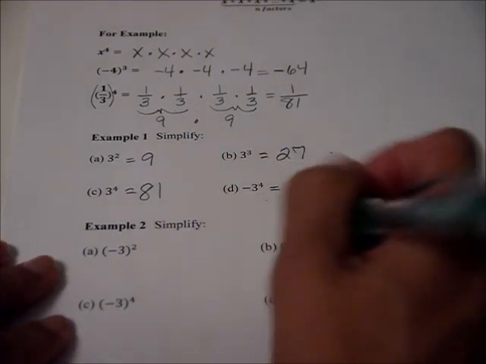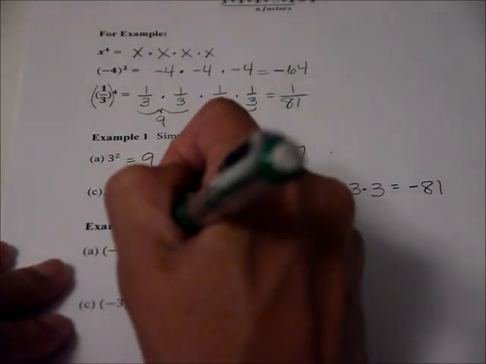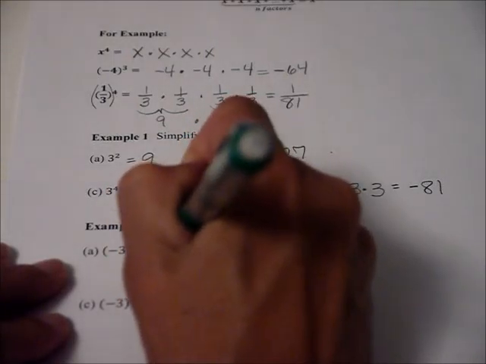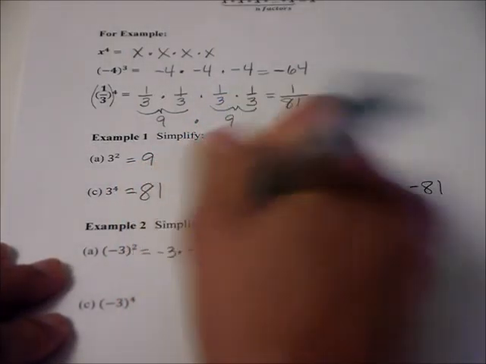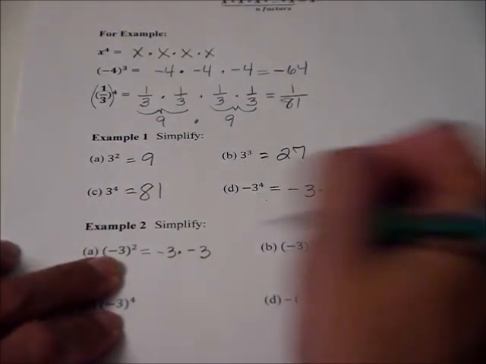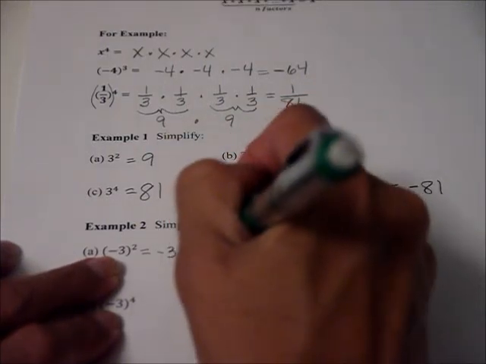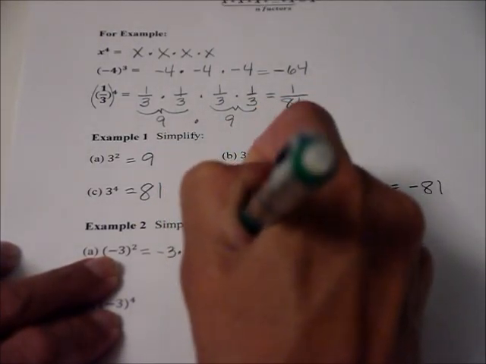All right, hopefully you've already done these. This is filled out. This means there are two, the negative got to play. So this is really what's happening, and that turns into a positive 9.